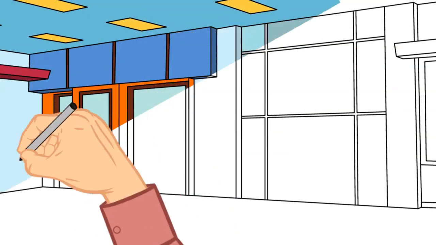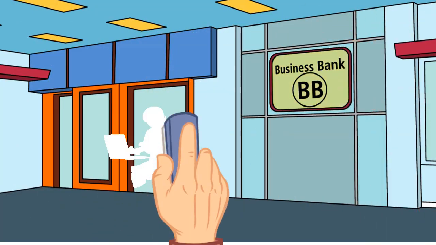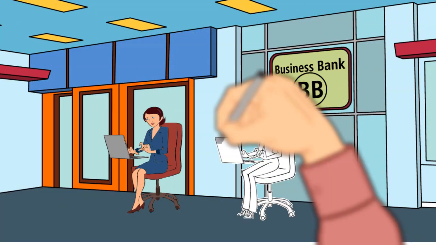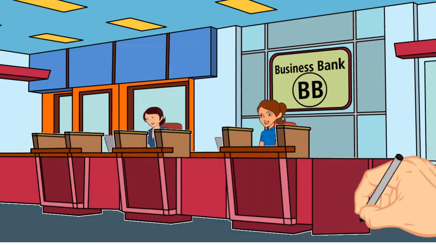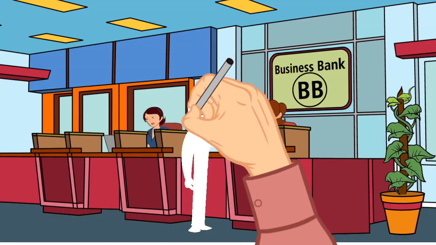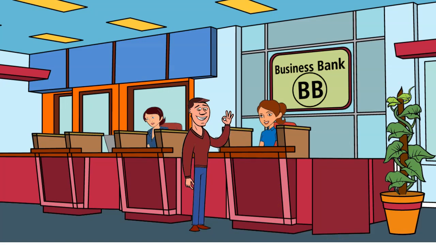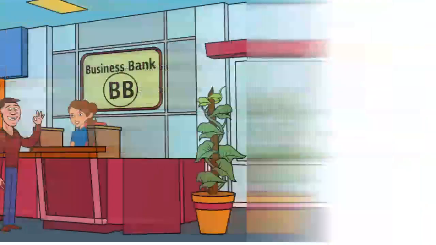Now that you understand these critical concepts, you can make more informed decisions when it comes to borrowing money. Remember to compare different loan options, taking into account their loan terms. By doing so, you'll be better equipped to choose the right loan for your needs and financial goals.